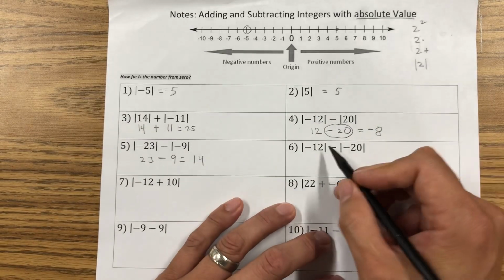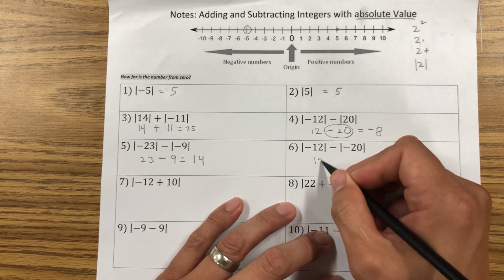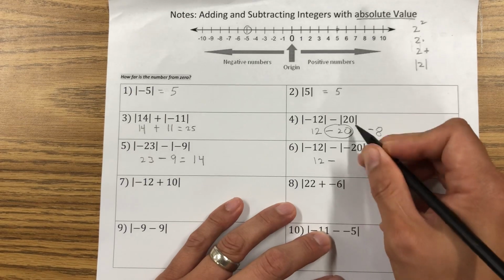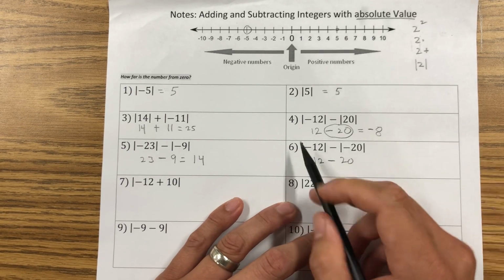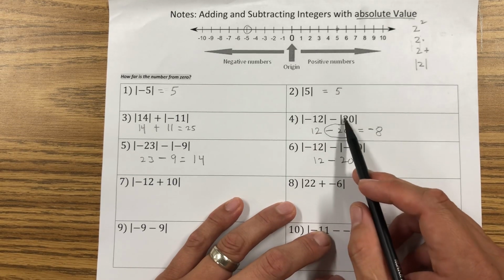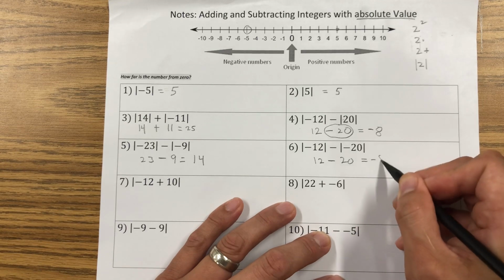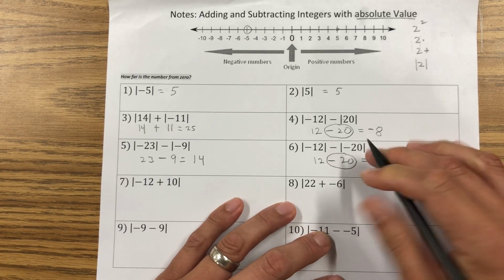Number 6, again, don't do a double negative. Absolute value comes first. This one here is 12. You get minus, and again, how far from 0 is 20? It's just 20. It's exactly the same problem as number 4. Even though it doesn't look the same because it has a negative there, eventually it'll be the same. So the answer is -8. You lose more than you win.